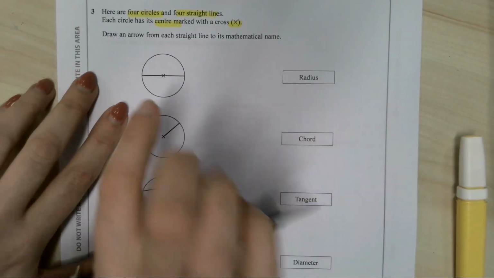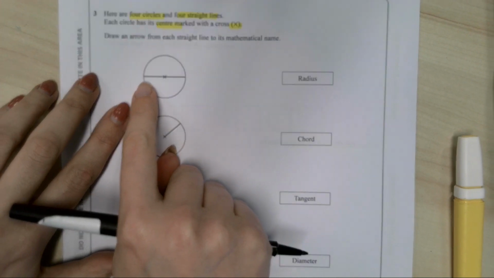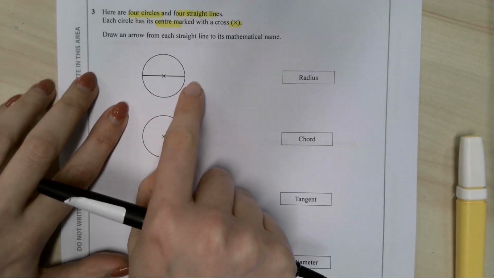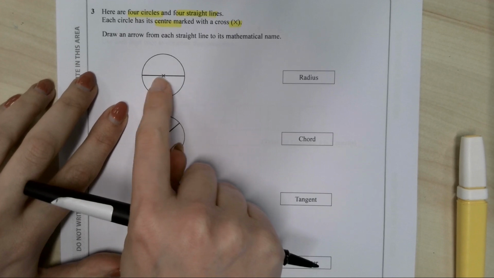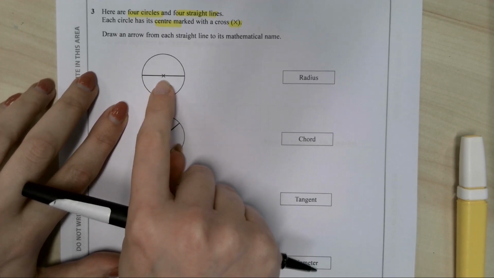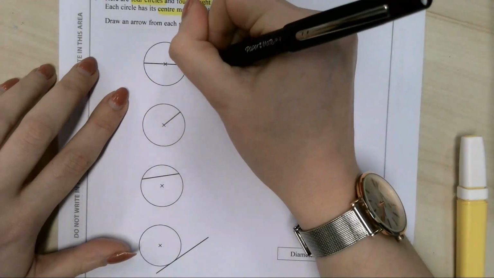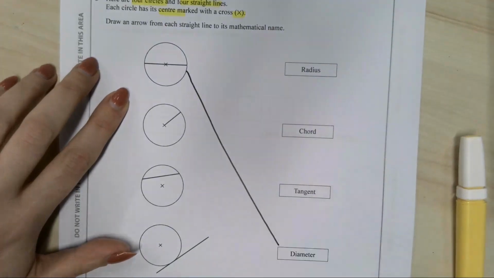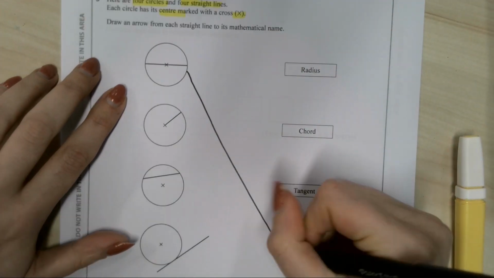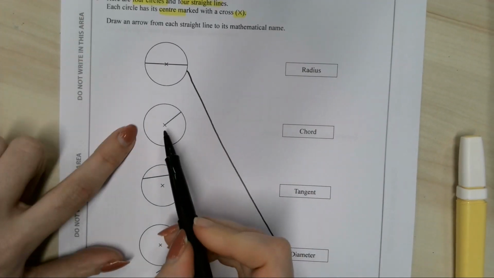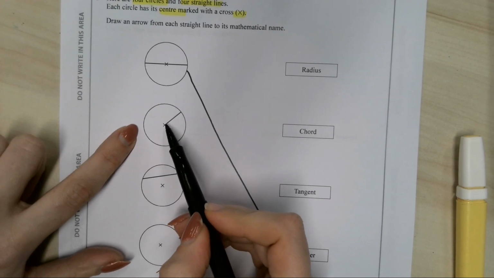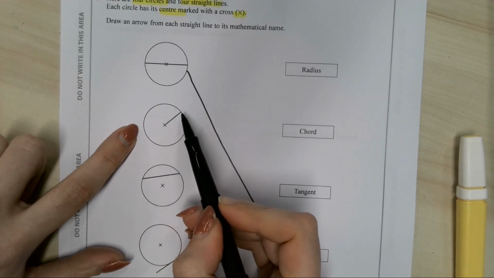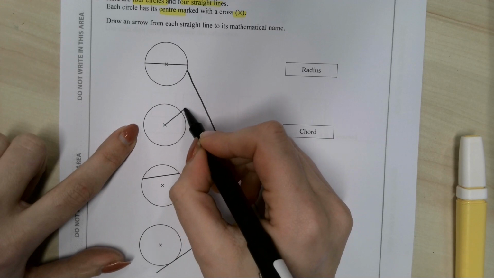First one: the straight line is going from the edge of the circle to the other edge of the circle through the centre. That makes that the diameter. The next one is going from the centre to the edge of the circle. That makes that the radius.